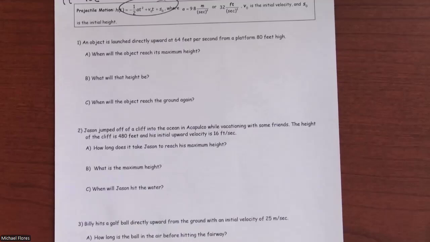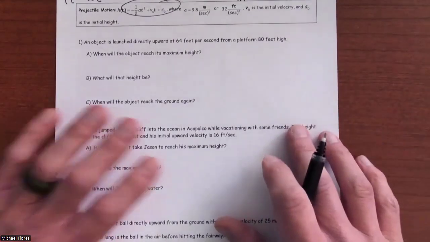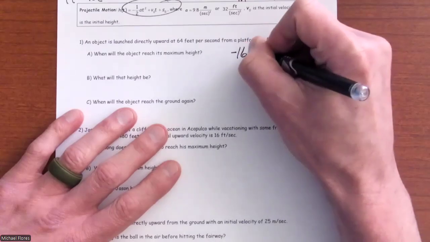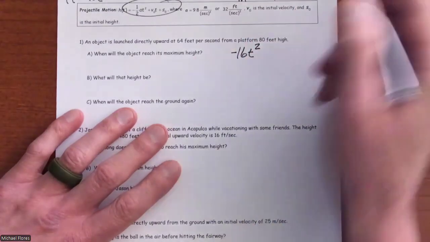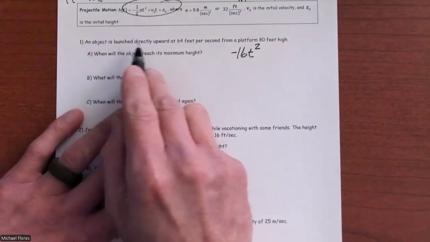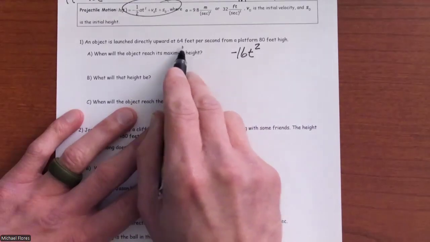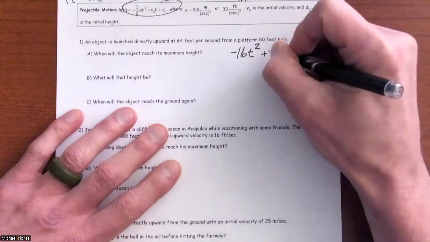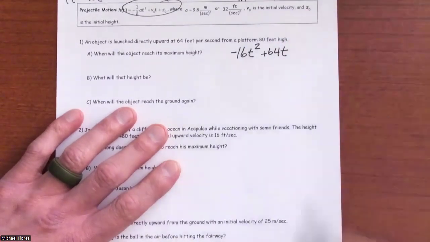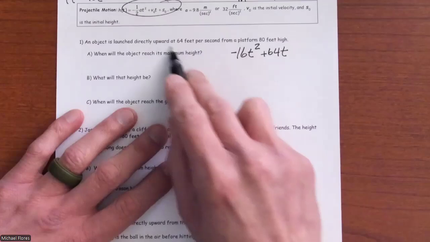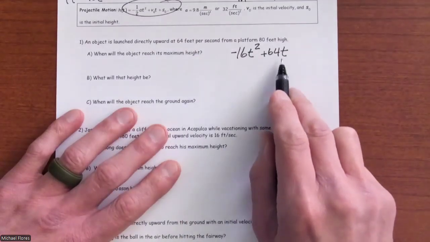An object is launched directly upward at 64 feet per second from a platform 80 feet high. When will the object reach its maximum height? Now, since we're dealing with feet, our equation is going to begin with negative 16t squared. Now, reading again, it says an object is launched directly upward at 64 feet per second. That's the velocity. So that's going to be our next term, plus 64t. So when you're dealing with feet, it will always start negative 16t squared, and then whatever that initial velocity is, that will be your second term, give it a t.